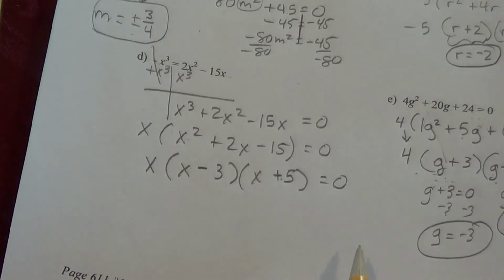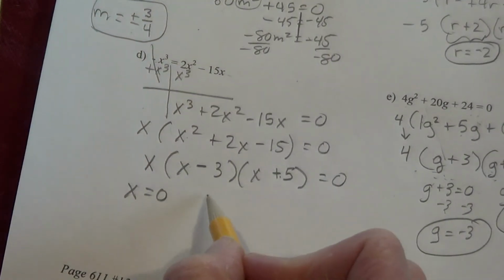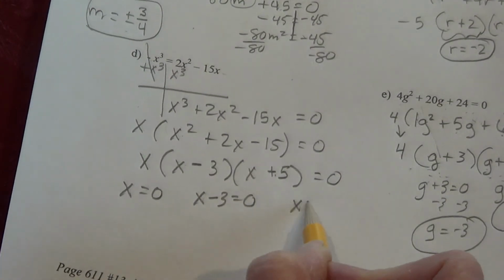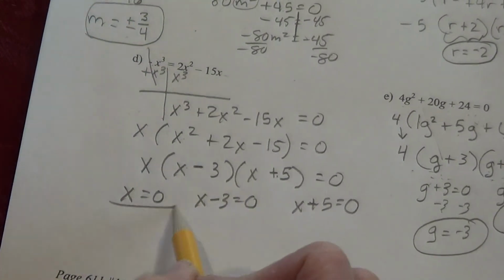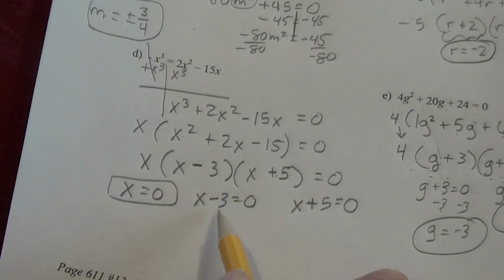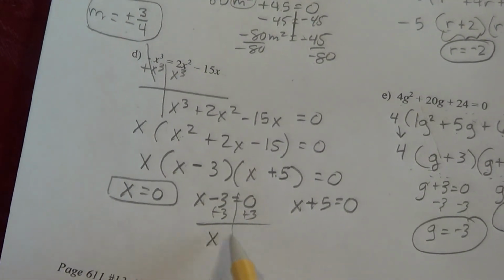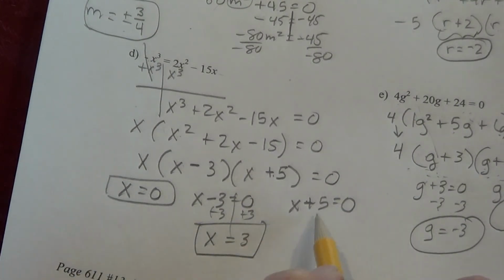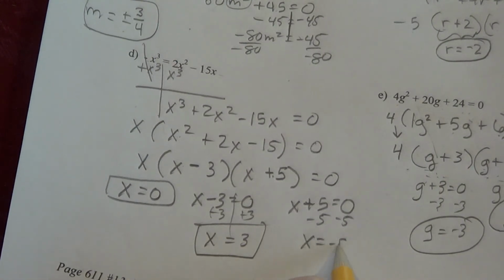Now to show the zeros for this equation, we need to set each factor equal to 0 and tell it what value of x that would happen. Well, right here we have when x is equal to 0, the whole equation will equal 0. Or when x is equal to 3, the whole equation will equal 0. Or when x is equal to -5.